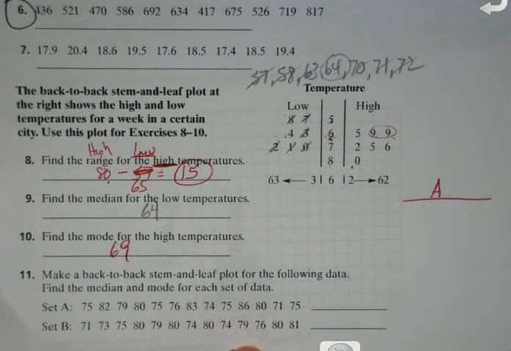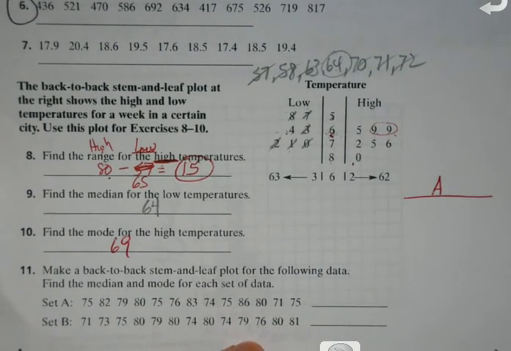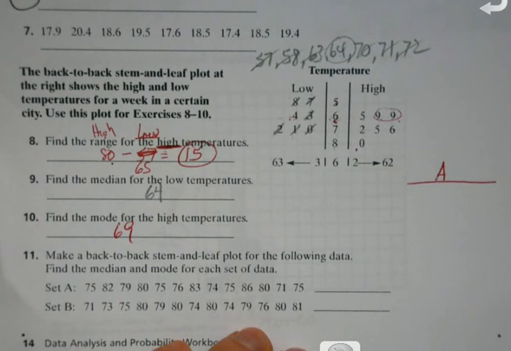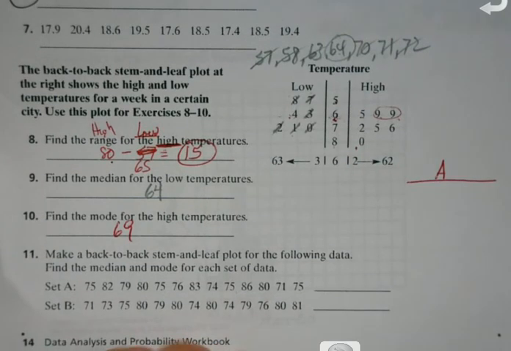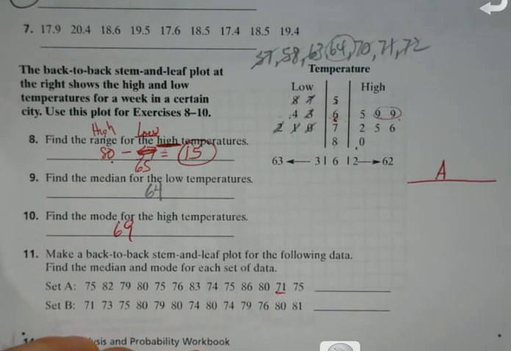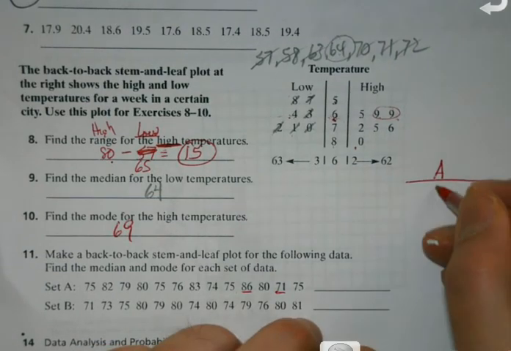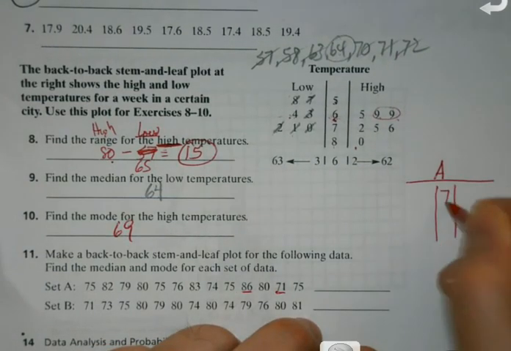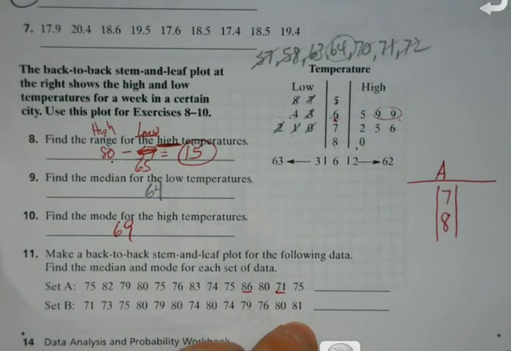All right, what is the lowest and highest number we see in list A? 71 is the lowest. 86 is the highest. Okay, so it looks like I'm only going to have 2 stems to work with in the middle, 7 and 8.